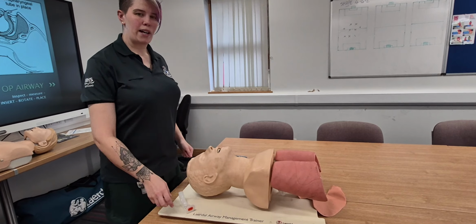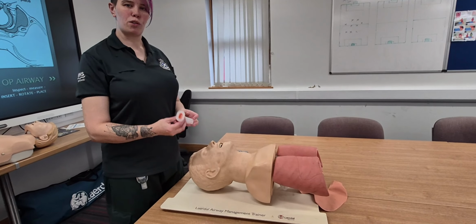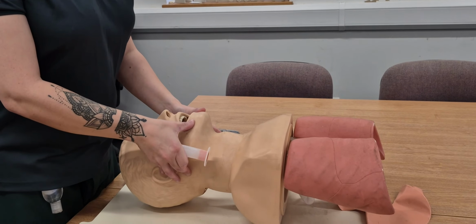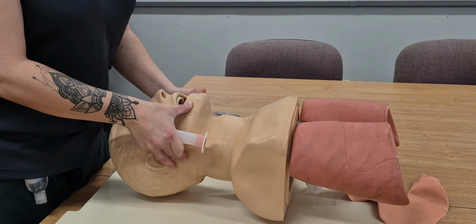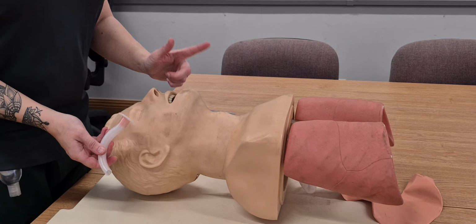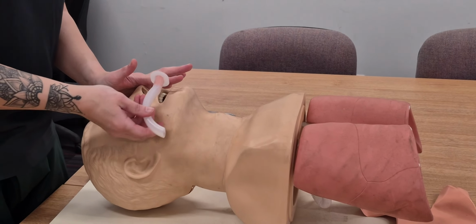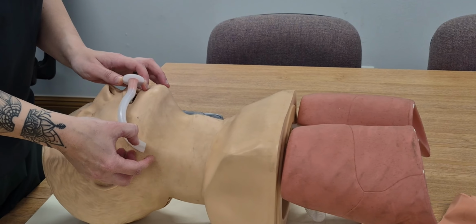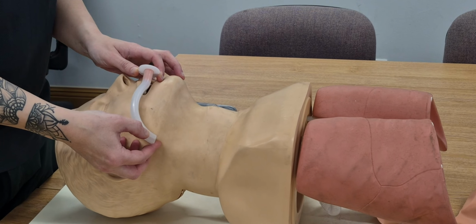So I'm justifying using my airway adjunct, which is an OP. I'm going to have a quick check just to make sure that they've not re-vomited again before I insert this OP. To measure it, I'm going to go from the middle of the incisors to the angle of the jaw, which is there. So this looks about right.